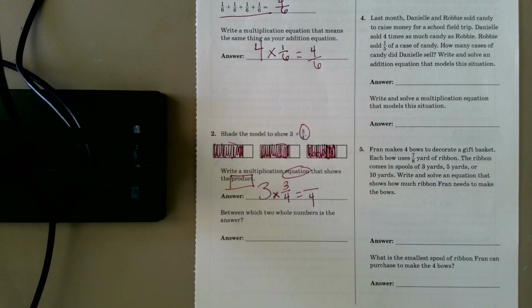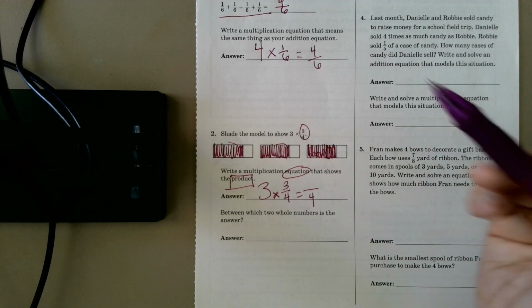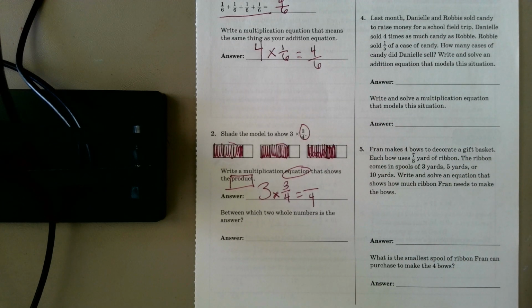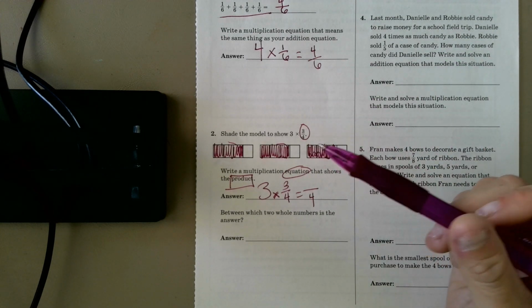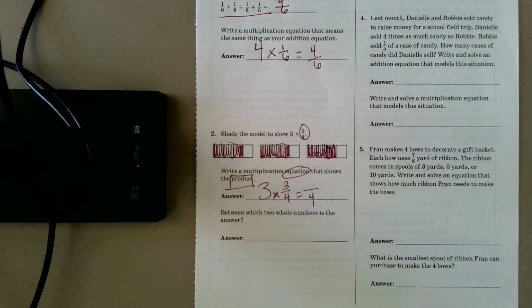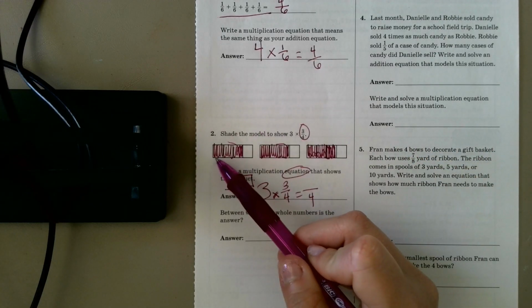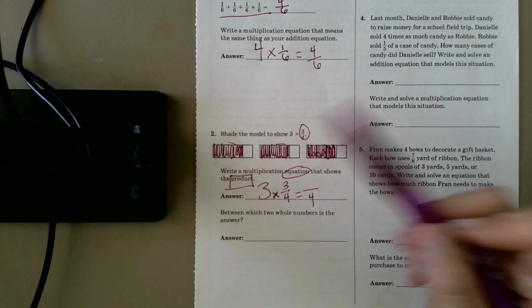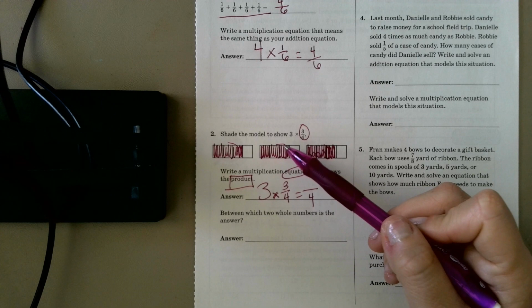And now we need to count how many fourths we actually have. So we're going to count 1/4, 2/4, 3/4, 4/4, 5/4, 6/4, 7/4.